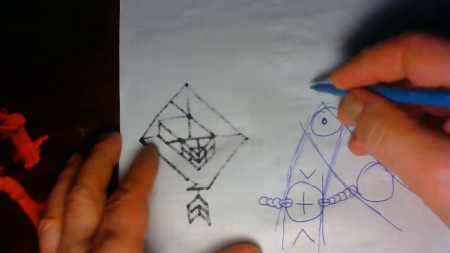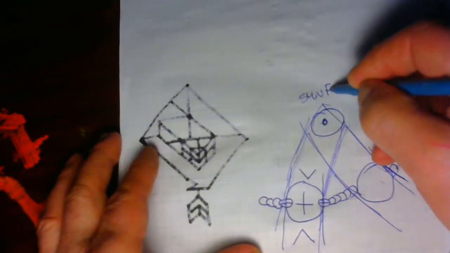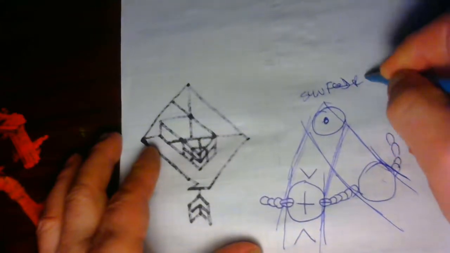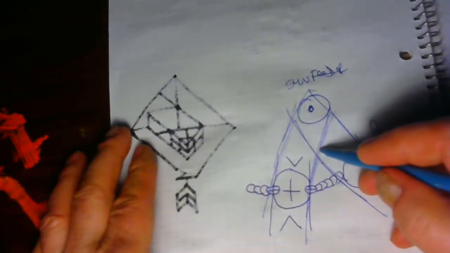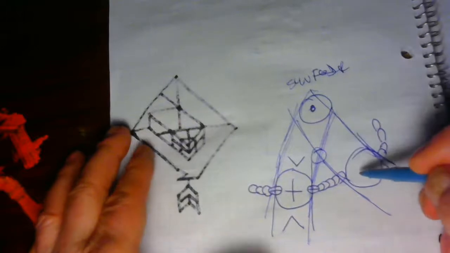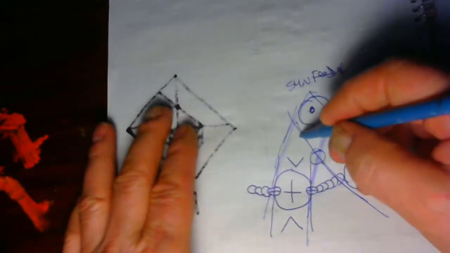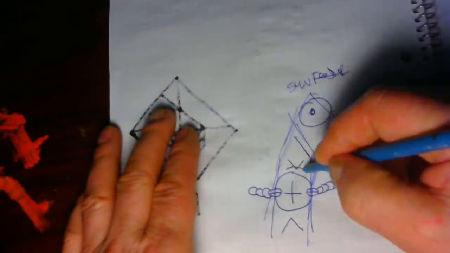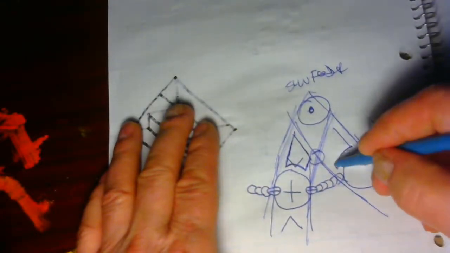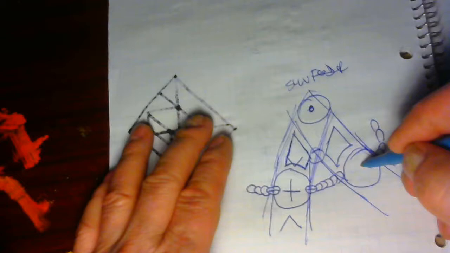And this will be the sun feeder. And if you want to know why X marks the spot, because it does. This is your unity scale. I'm not going to be upright with what I think its value is. I'm just going to tell you it's its unity scale.